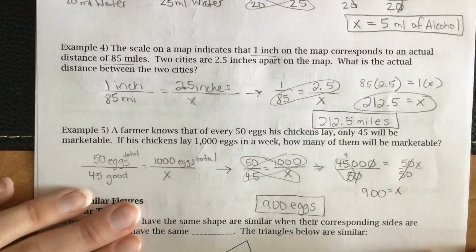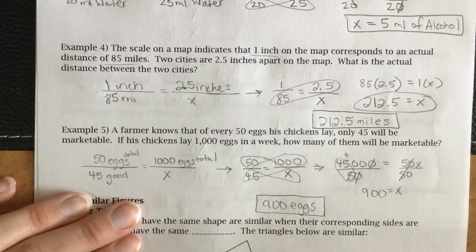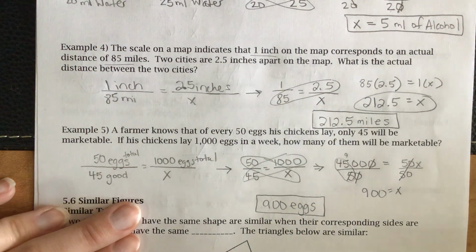And I will confirm with you whether or not you can use a calculator. This is 5.5. 5.5 is applications of proportions.